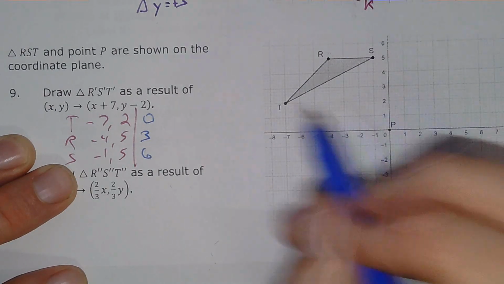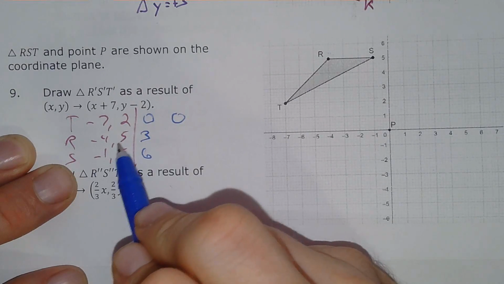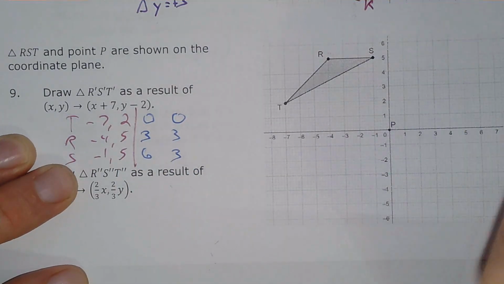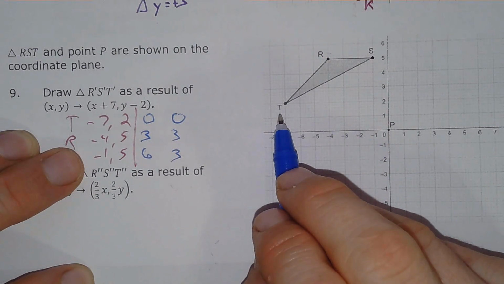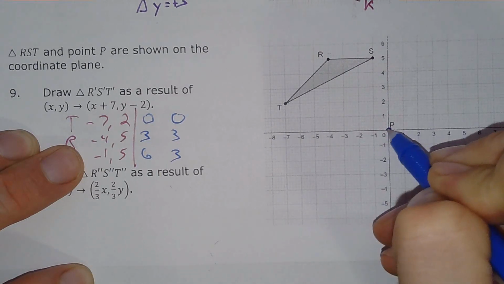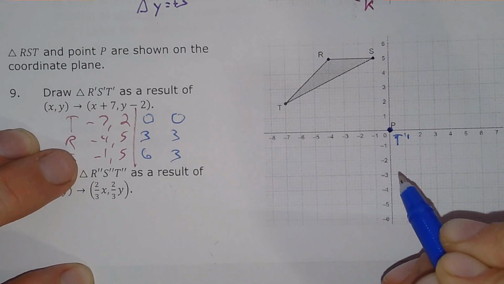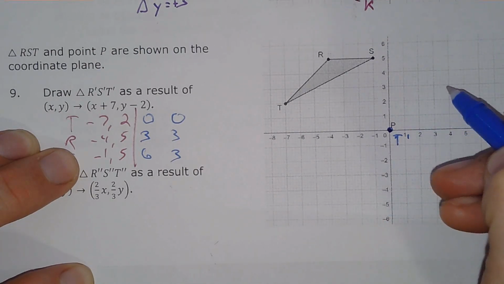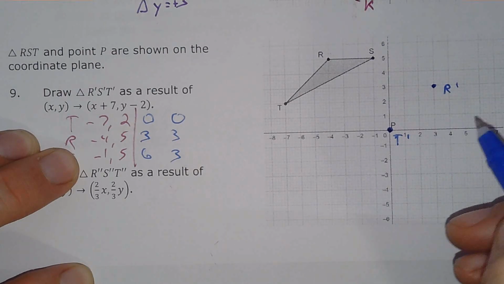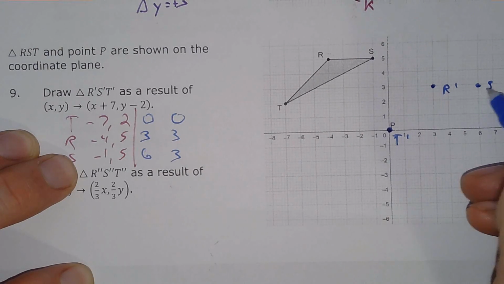My y minus 2s, that's going to be 0, that's going to be 3, and that's going to be 3. Okay, so my new T is going to be 0, 0. That's cool. That is T prime. Right, my new R is going to be 3, 3. That's R prime. My new S is going to be 6, 3. This is S prime.